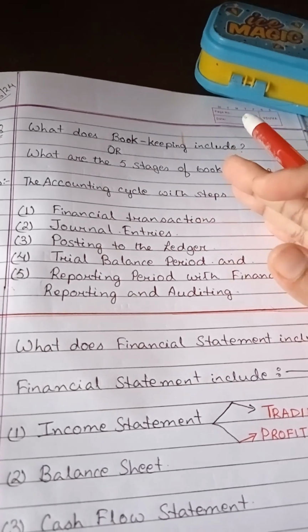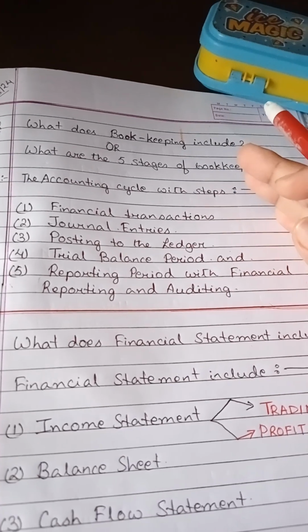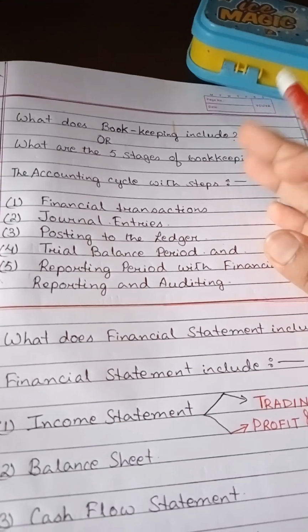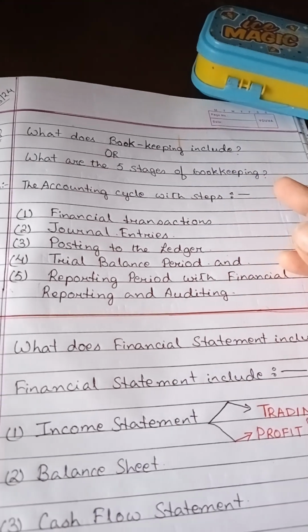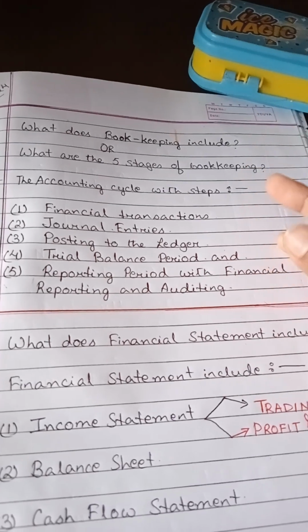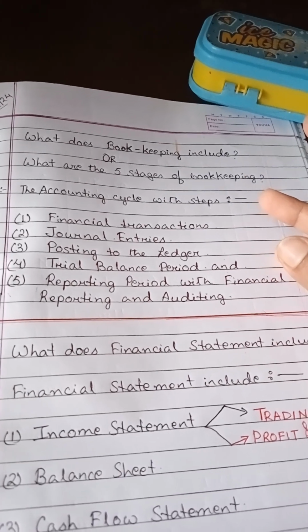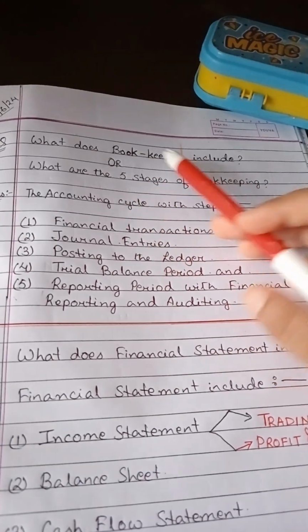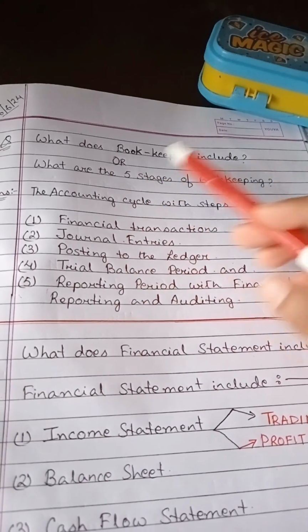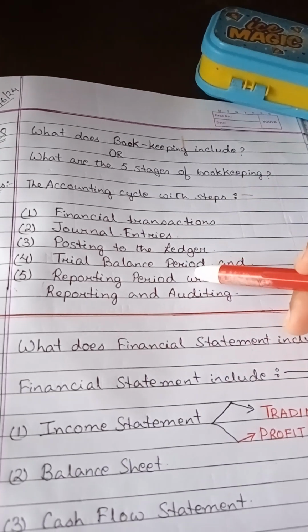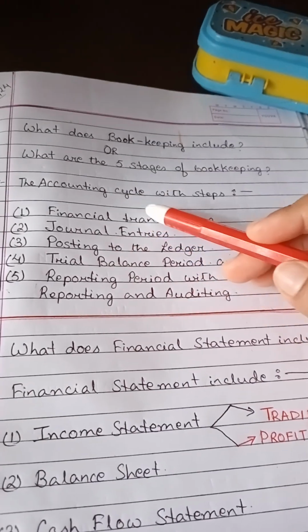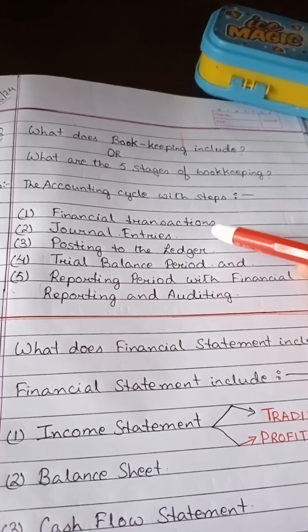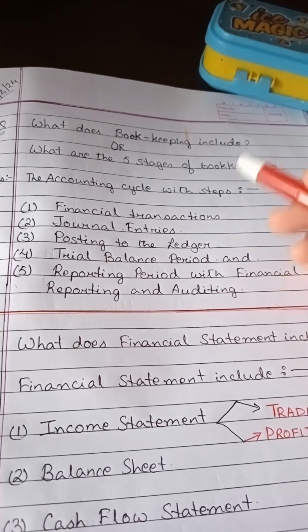Now, under bookkeeping, what are the books maintained? And when financial statements are prepared, what books are maintained? So just see here. What does bookkeeping include, or what are the 5 stages of bookkeeping? So, the accounting cycle with steps. This is the accounting cycle.